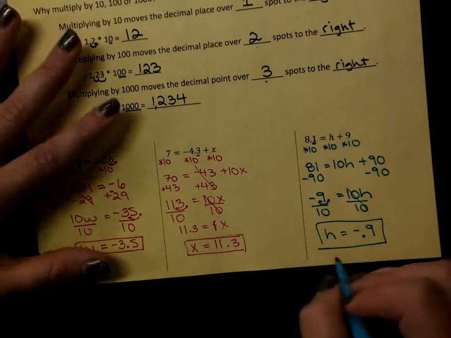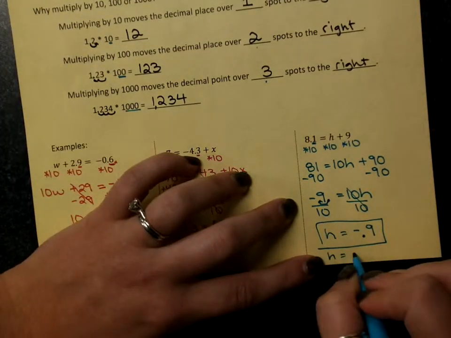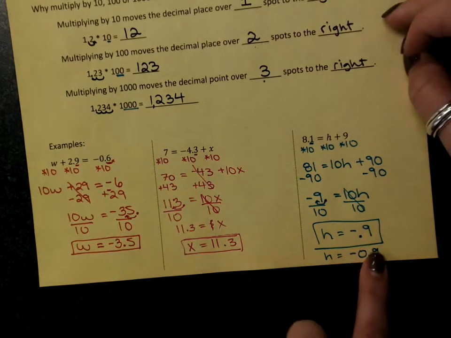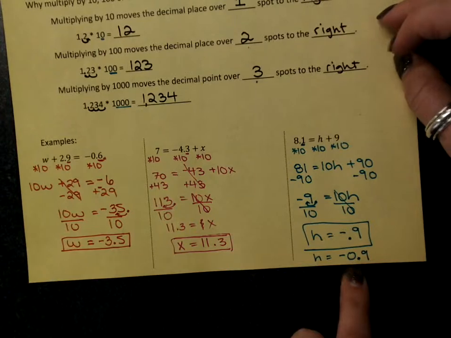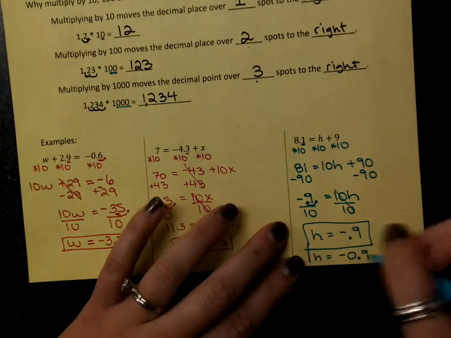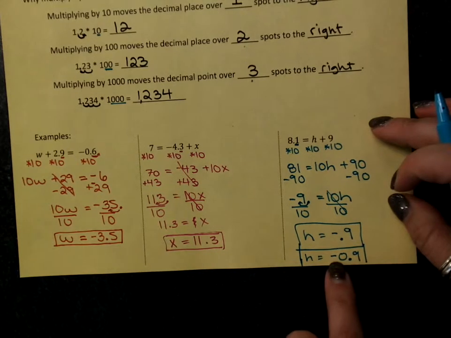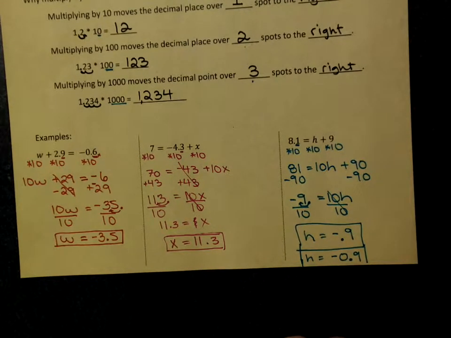You don't need to put the 0. The computer loves the 0. Negative 0.9. I just like 0.9. The computer should take it either way. The technically correct way to write it is with the 0 in front. Negative 0.9. To make it very clear that there's not a whole number, it's just 0.9.